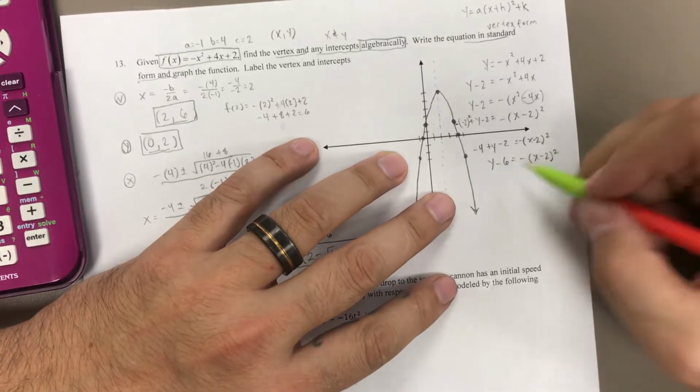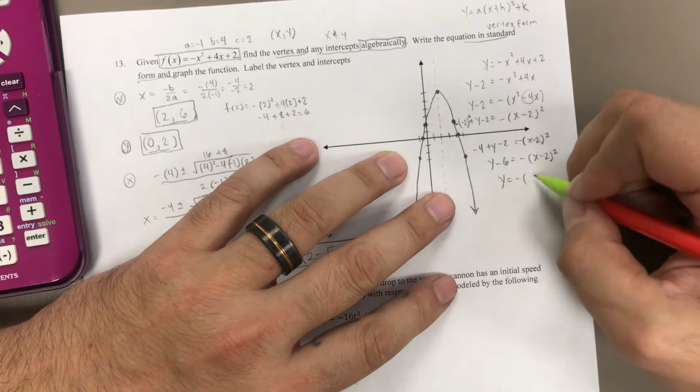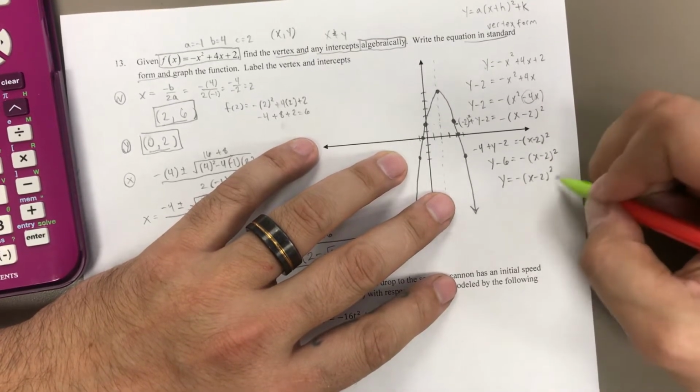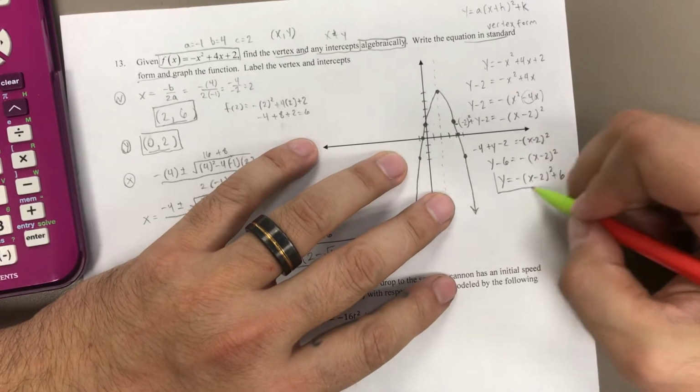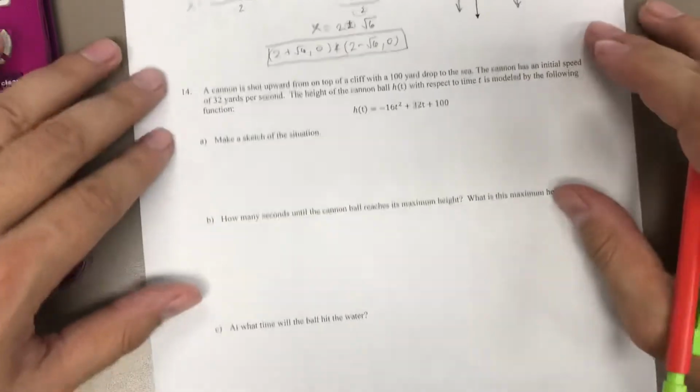squared. And then I just move the 6 over, and I'm in vertex form. y is equal to negative x minus 2 squared plus 6. So that would be the expression written out in vertex form. All right, now we move on to the word problem.